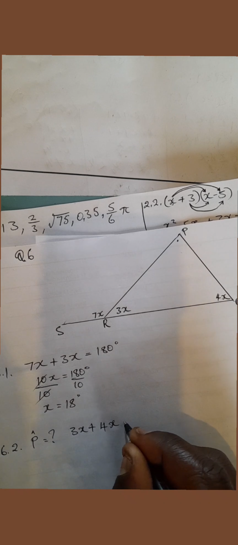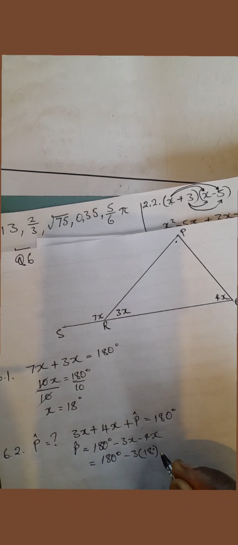Remember, 3x plus 4x plus angle P equals 180. The sum of the three angles of a triangle equals 180. From this you can make P the subject of the formula: 180 degrees minus 3x minus 4x. And you may substitute your x, which was found to be 18 degrees, right?